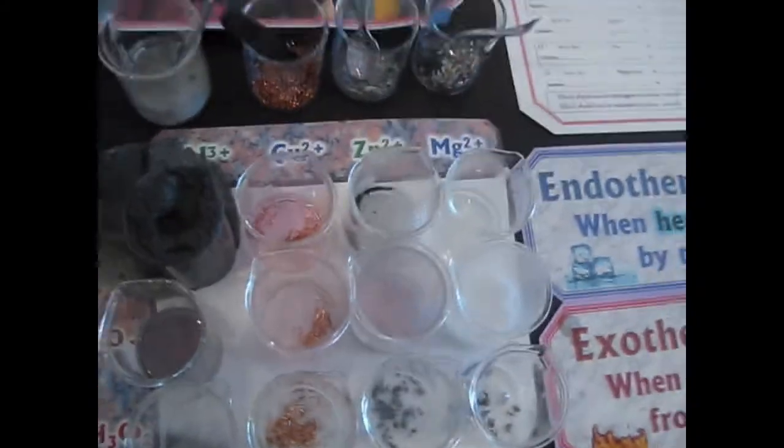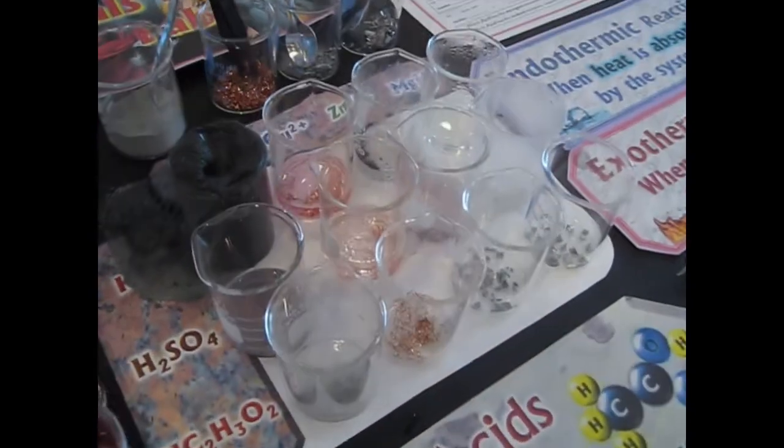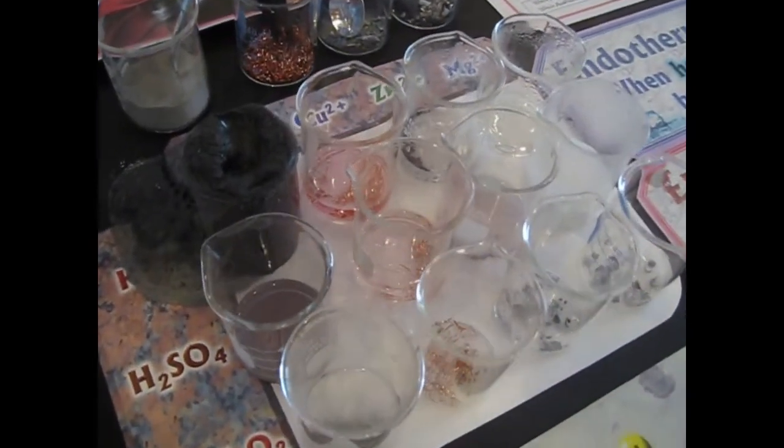But remember that we want to keep an eye on these guys because chemical reactions don't always start right away. You want to give them some time to react.